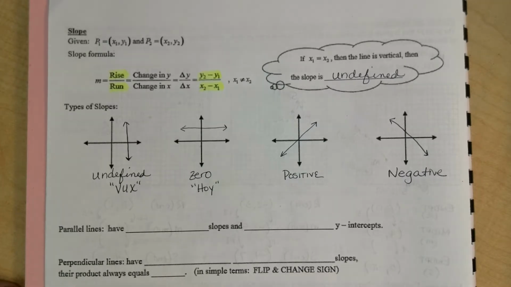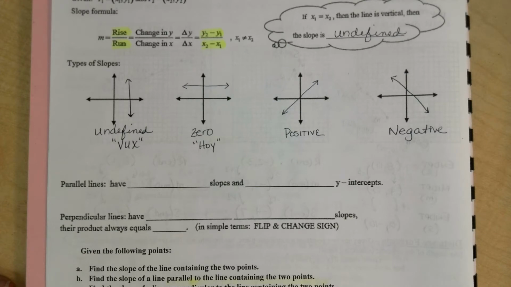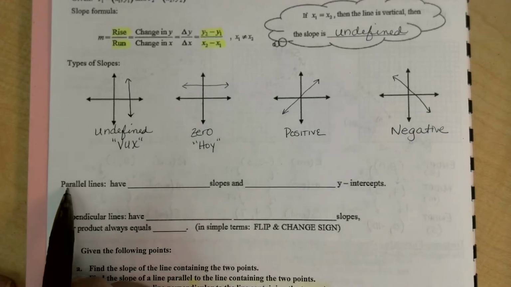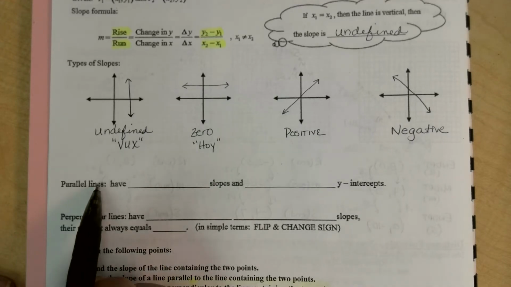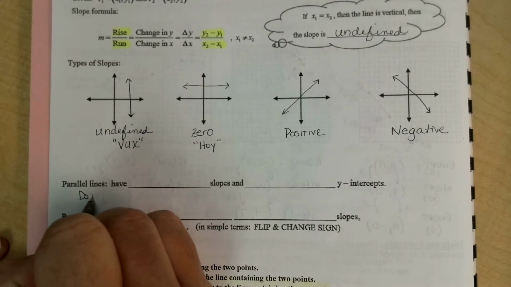Well, what do we do with slope now that you're in geometry? Now that you're in geometry, we start looking at pairs of lines and talking about them and how does their slope relate to one another. So the first scenario are parallel lines. Remember that parallel lines do not cross or touch.